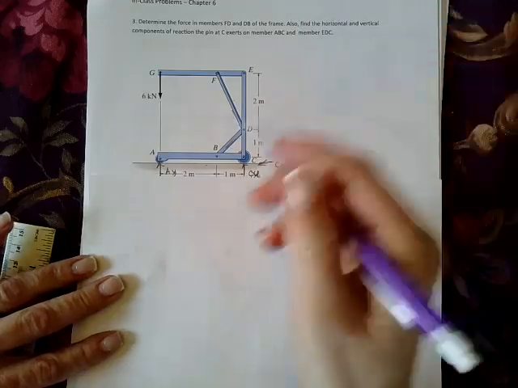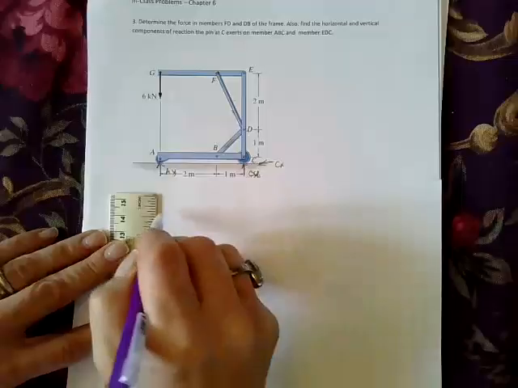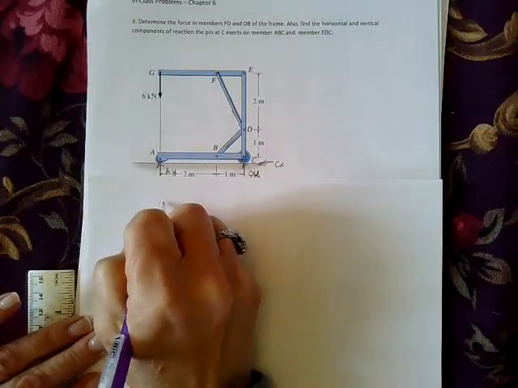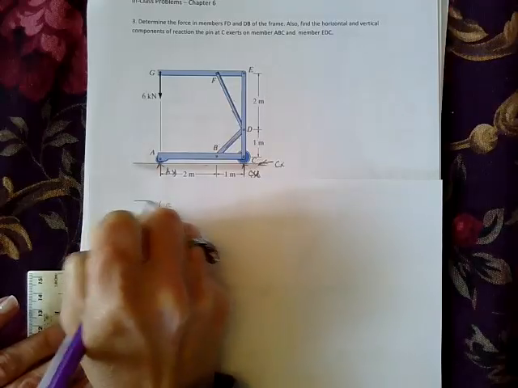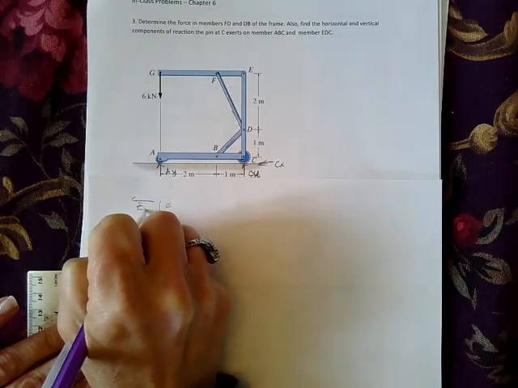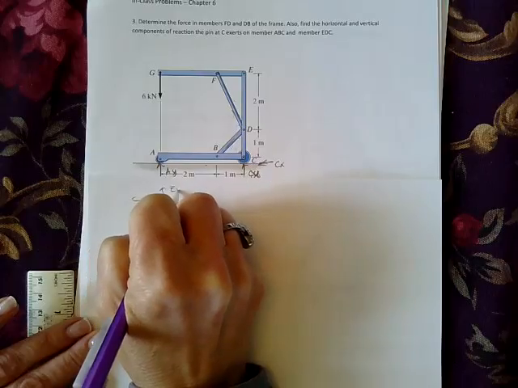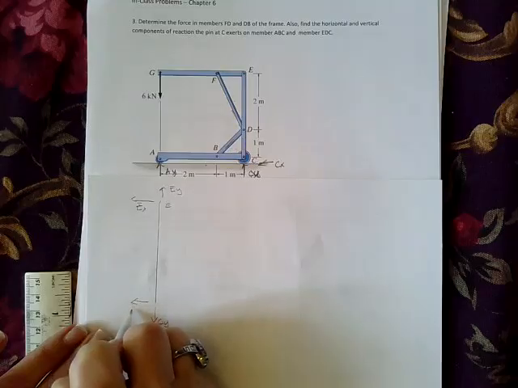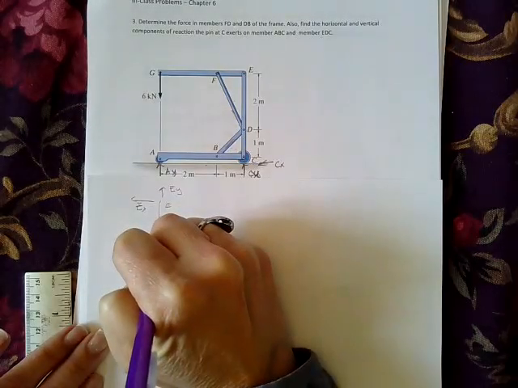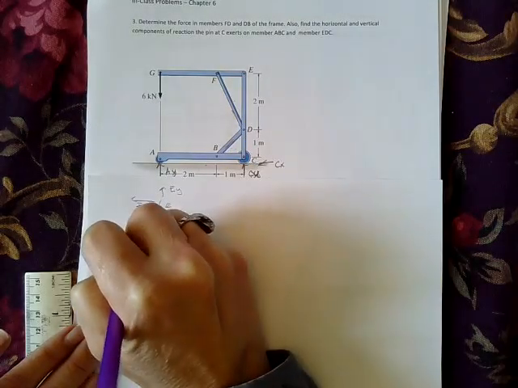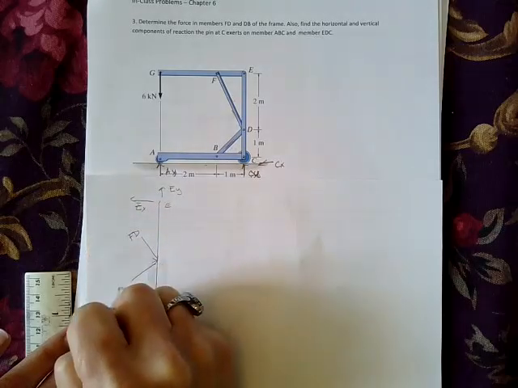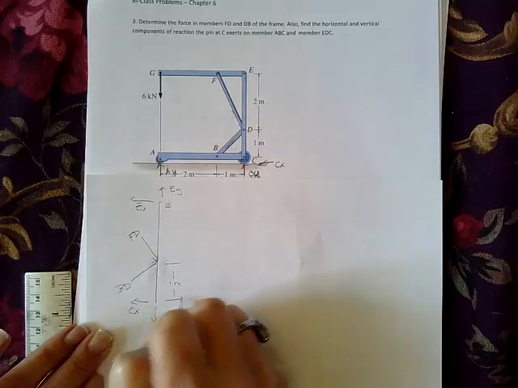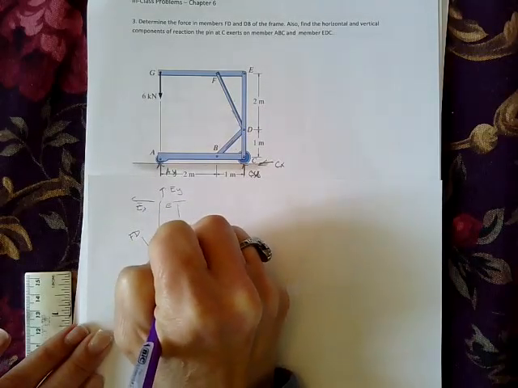So I'm going to start by taking this member EC, and at E I would have a reaction, EX, and an EY, I would have a CY and a CX, and then I would have FD and BD. And this would be 1 meter, and this is going to be 2 meters.